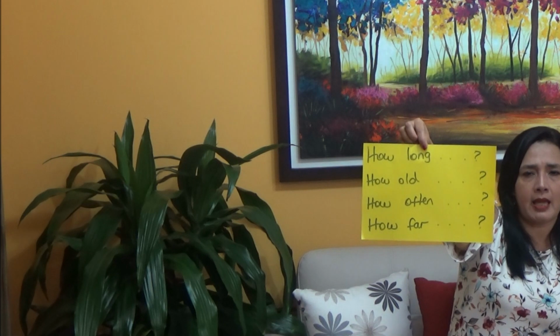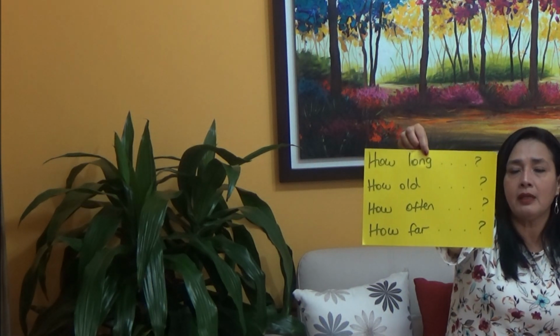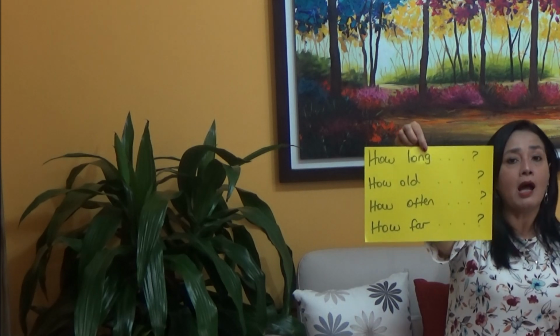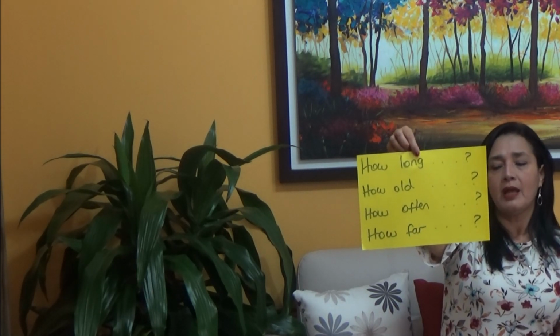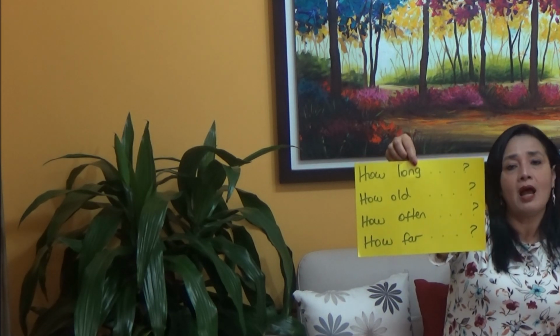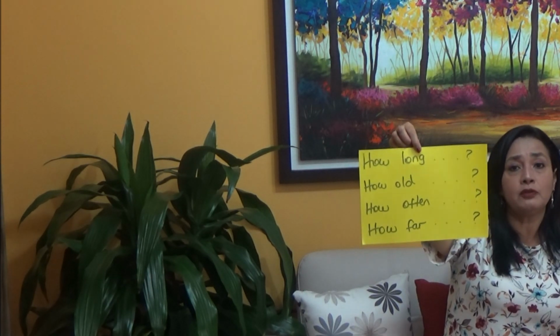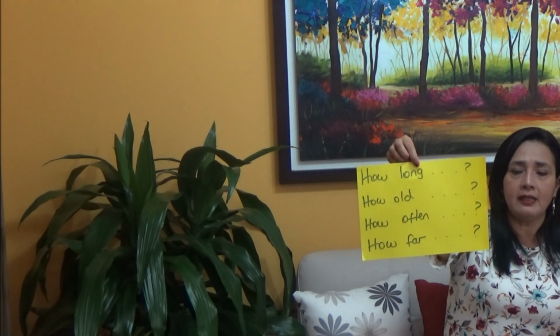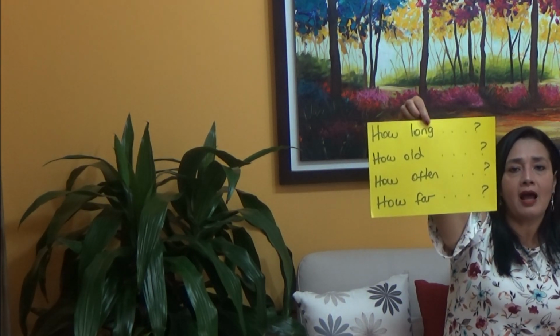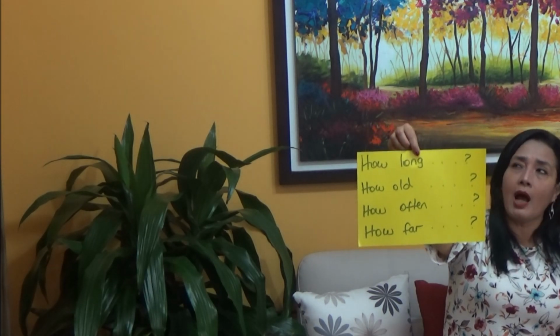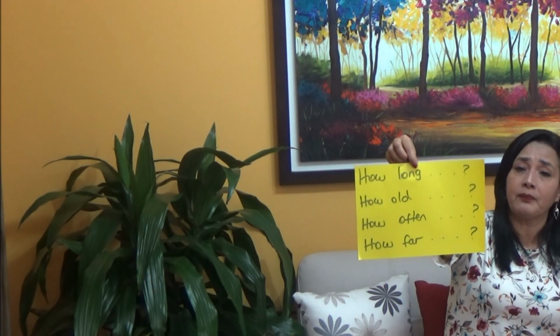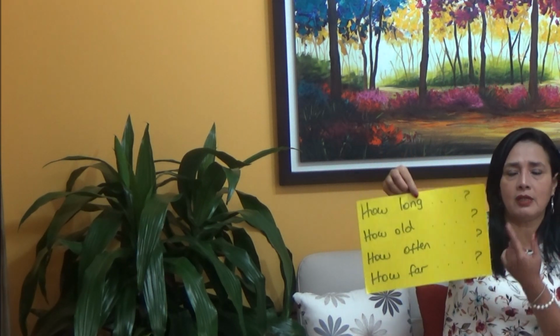Also we have how long. How long are you going to stay in Miami? ¿Por cuánto tiempo te vas a quedar en Miami? How old, para la edad. How old are you? How often, ¿con qué frecuencia? How often do you go to the cinema? ¿Con qué frecuencia vas al cine? How far, ¿qué tan lejos? How far is the theater from here? ¿A qué distancia está el teatro desde mi punto de ubicación? Alright, y esas serían las principales WH questions that you have to practice.